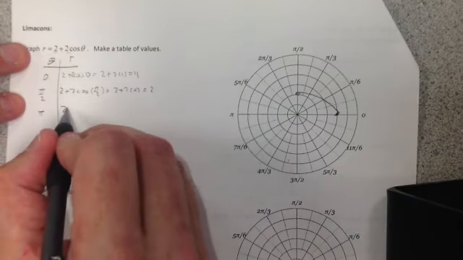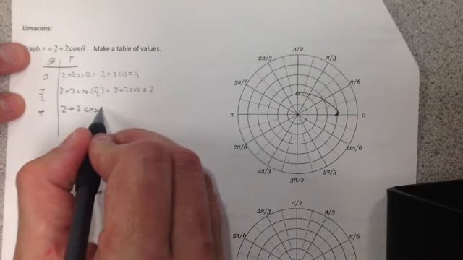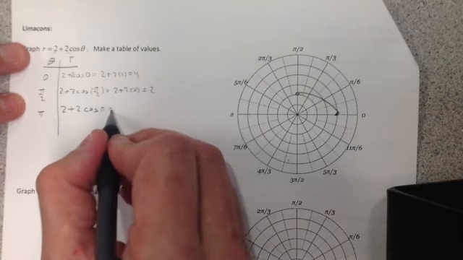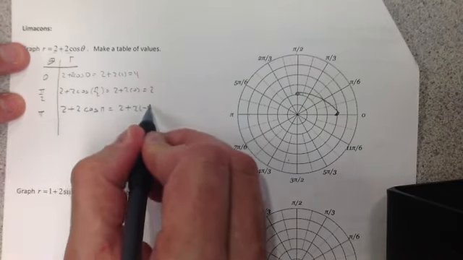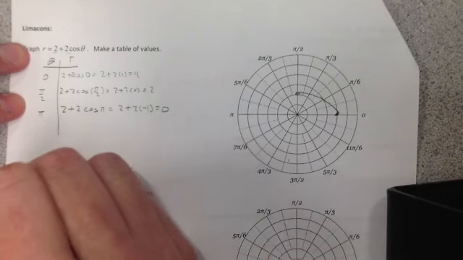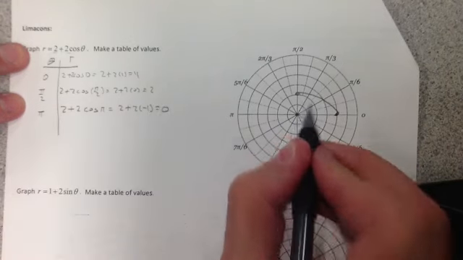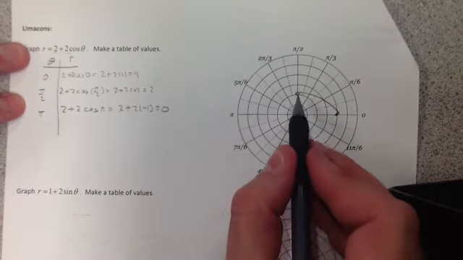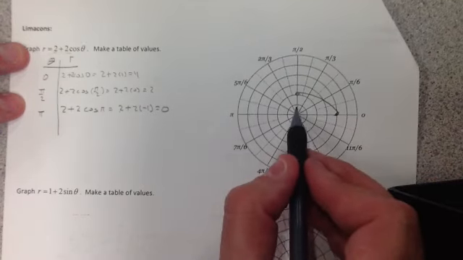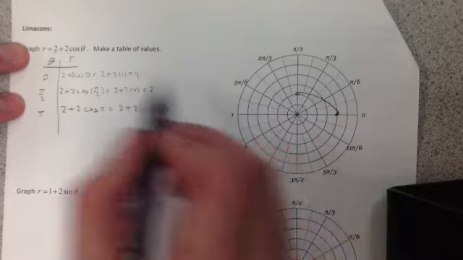If I pick pi, I get 2 plus 2 cosine of pi. Well, what's the cosine of pi? Negative 1. 2 plus 2 times negative 1, and that becomes 0. So I'm here at 0. And now be careful. We don't just draw a line straight down. We can't draw it straight down because remember, it's going around a circle.